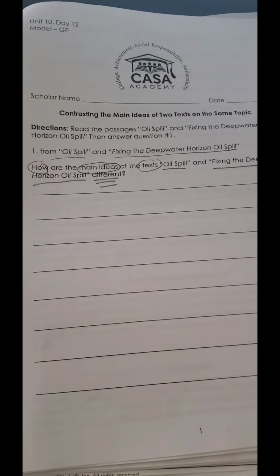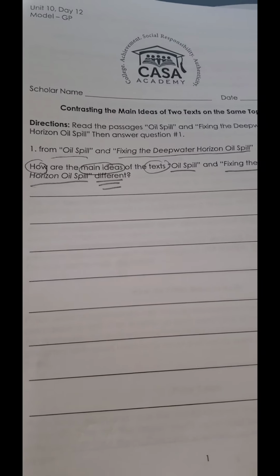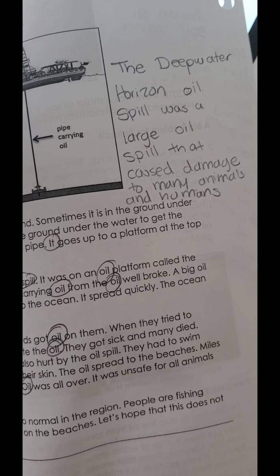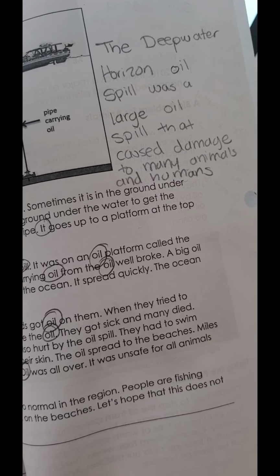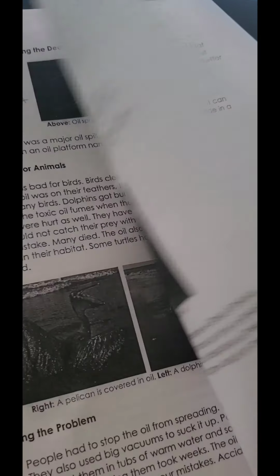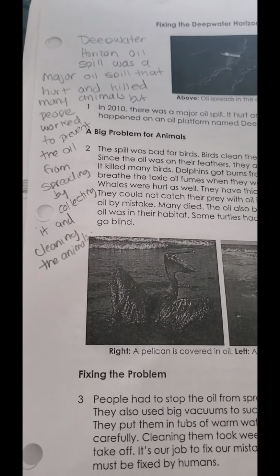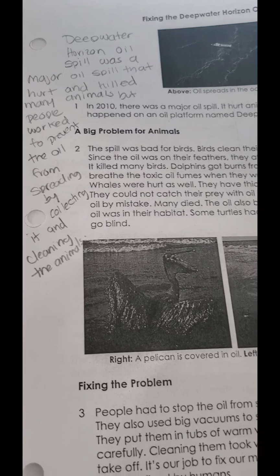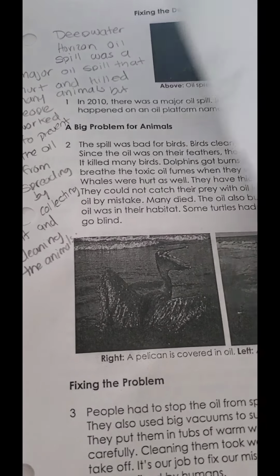So all I'm looking to see is how they're different. Now, we already somewhat answered that question because we did the main ideas of both passages, and we discussed it. We know that they're different because the first one talks about how the Deepwater Horizon oil spill was a large oil spill that caused damage to many animals and humans. And the second passage is different because it talks about that, but it also talks about what people did in order to help fix the problem.